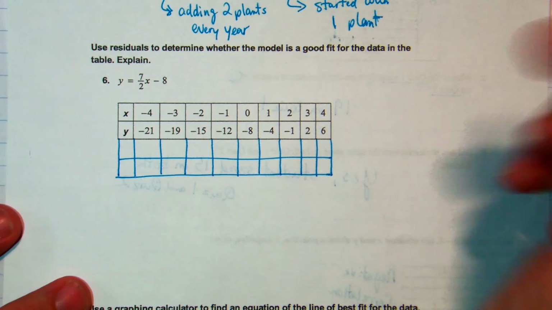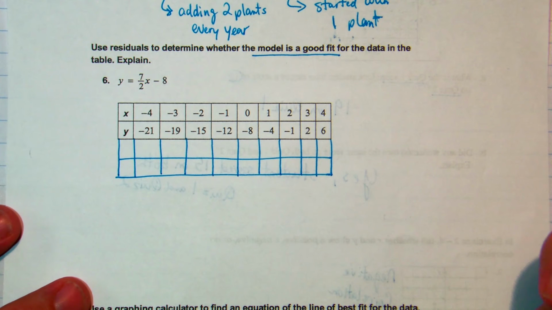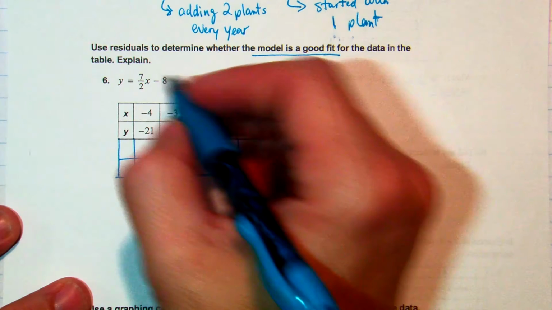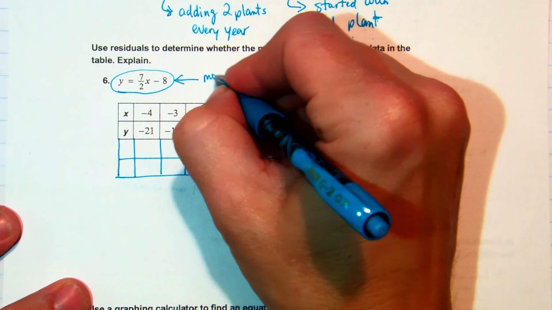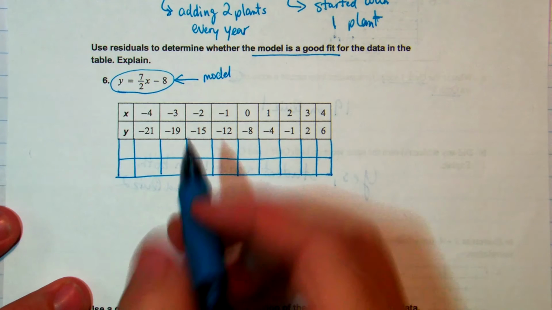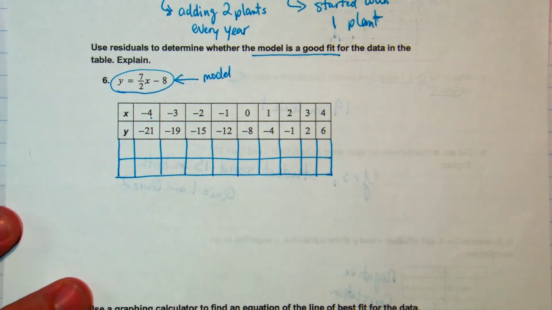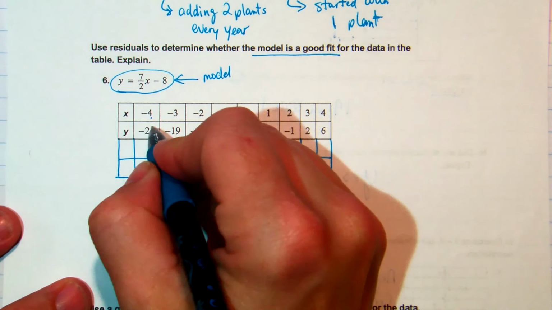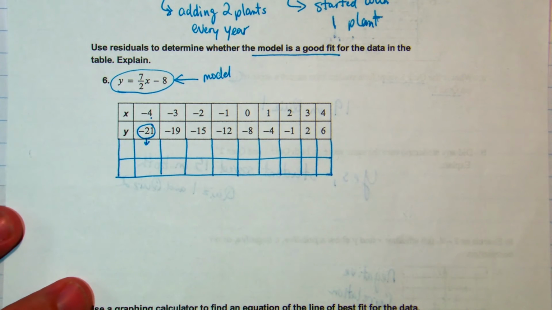What they also have given us is a model that we believe could be a good fit for the data in the table. The model is a line. This is our model. Okay? And so if we plug in the x value into this equation, then it spits out a y value that's on the line. And what we're going to use residuals for, residuals tell us how far away the actual data point is from the model value that comes out on the line.